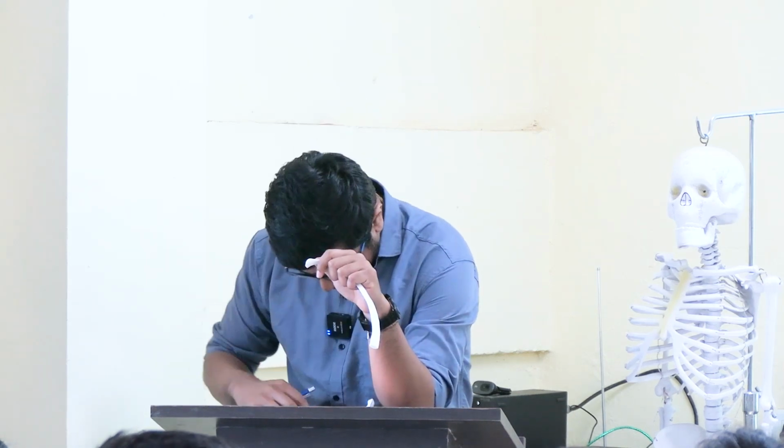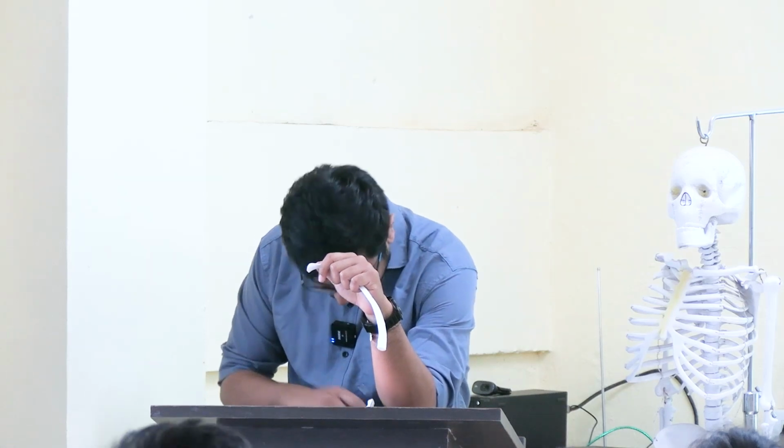So, this is the neck. The neck has an upper border and a lower border. This is anterior, posterior. There are two surfaces: this is the anterior surface, this is the posterior surface. Okay? This much for the neck part. I will tell you later what notes to write. First, look at this.